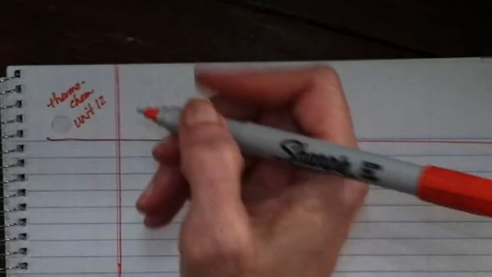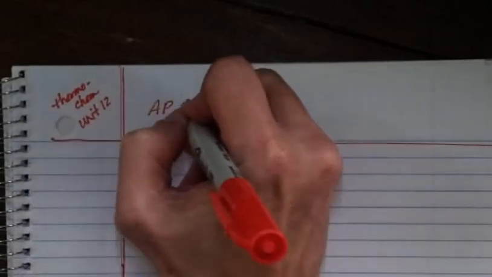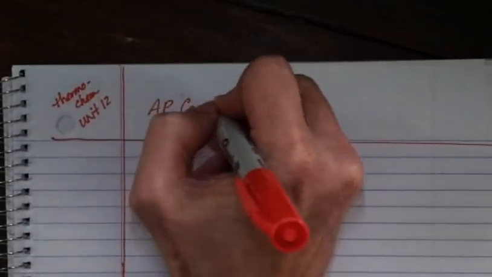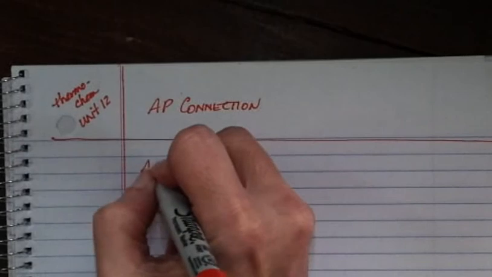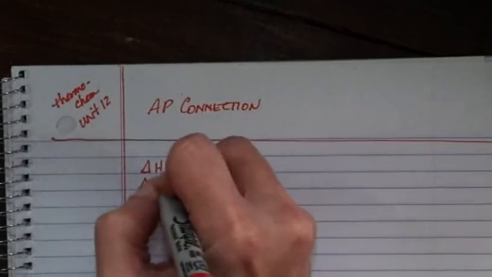All right, so let's start the next page of our notes here for thermochemistry, and this is actually going to be the AP connection. And when we first talk about the AP connection, I'm going to take you back to delta H, delta S, and delta G, and we're going to talk about those a little bit.